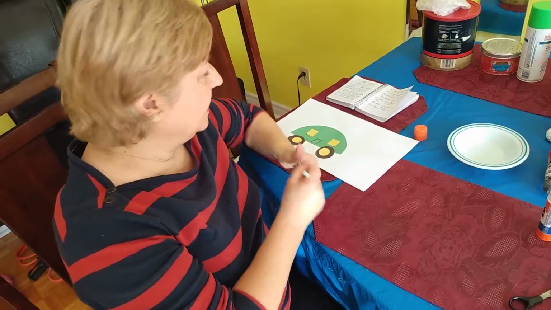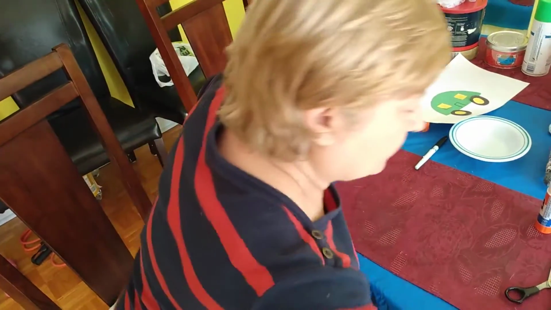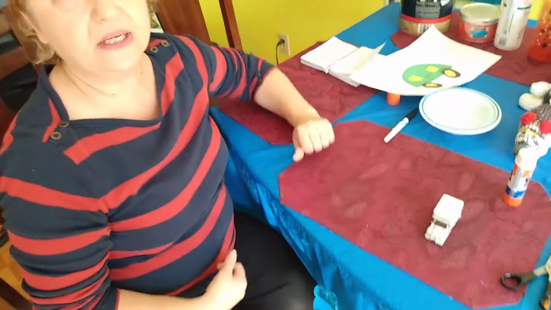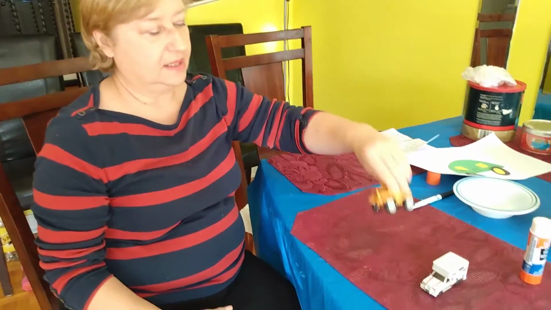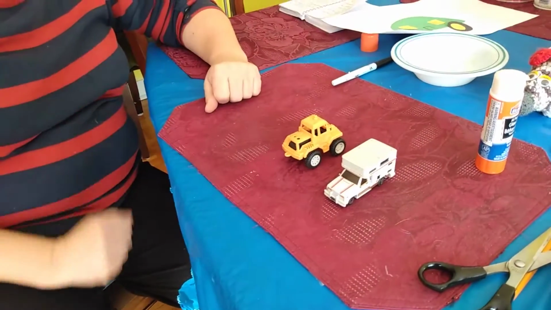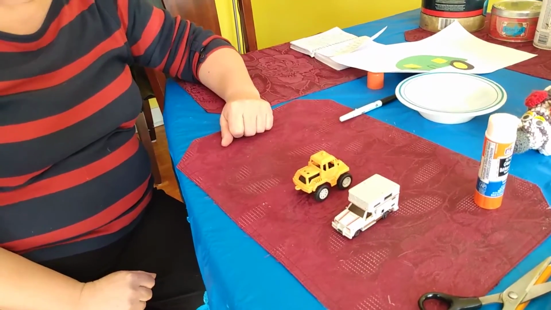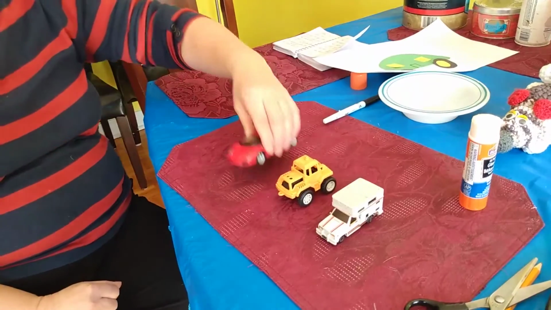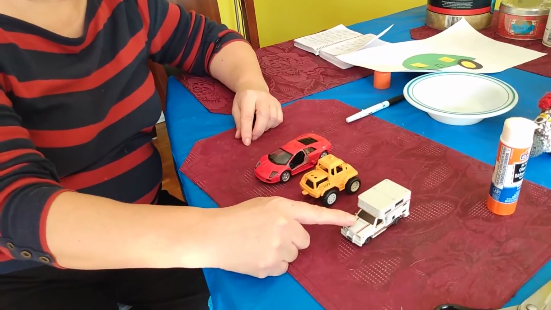And I have a rhyme about cars, do you know? One little car driving to the zoo. Met another car, then there will be 1, 2. Two little cars driving by the sea. One drove up from the beach, then there were 1, 2, 3.